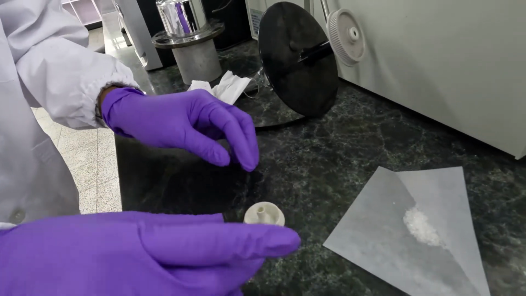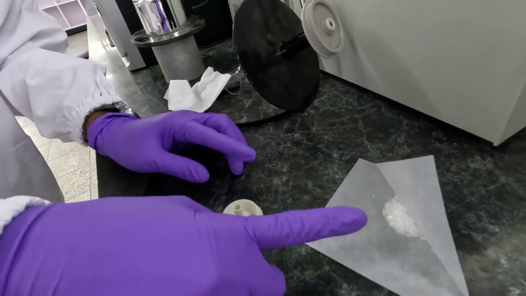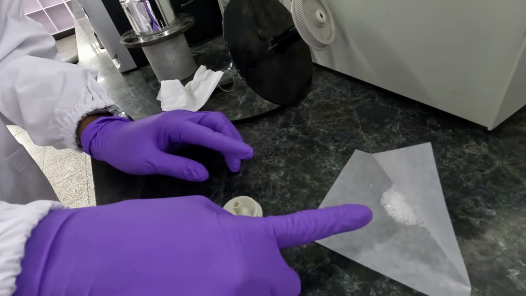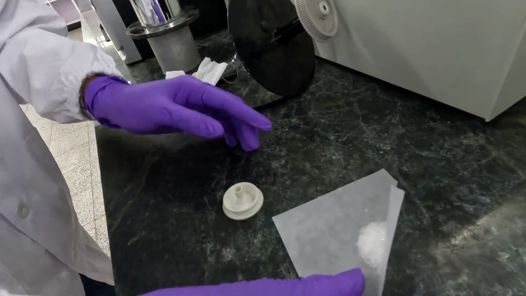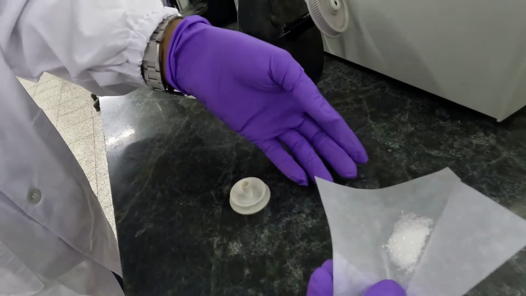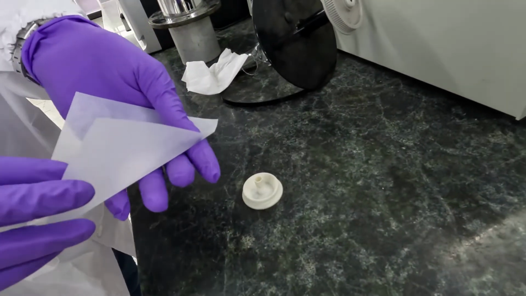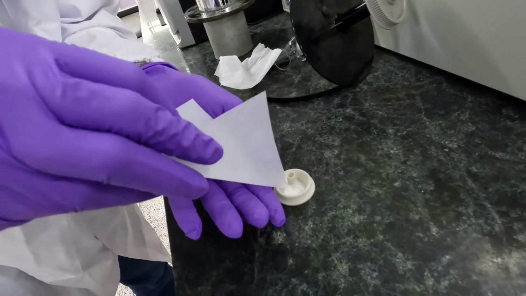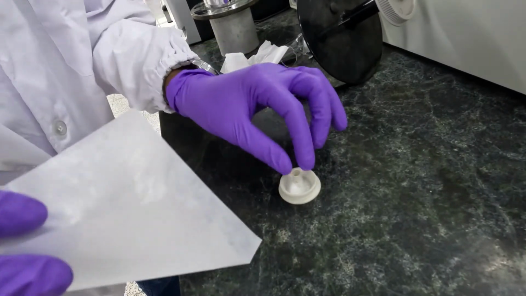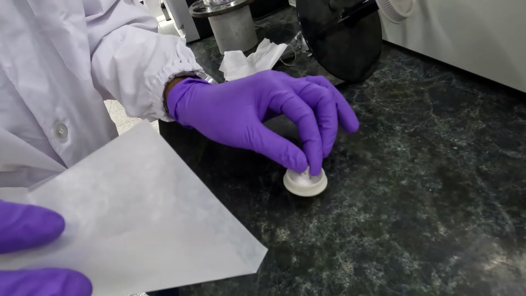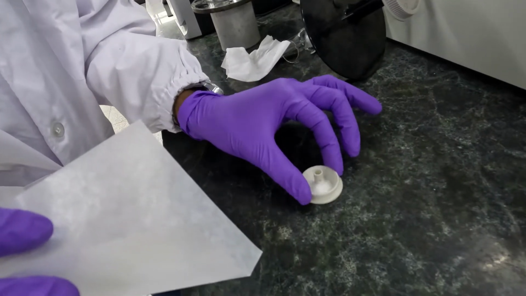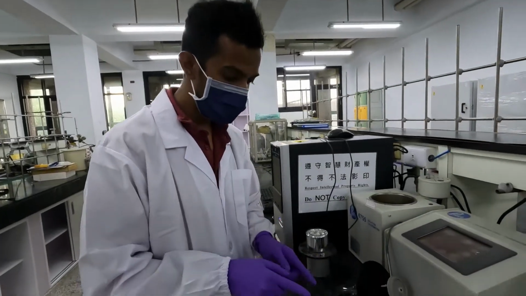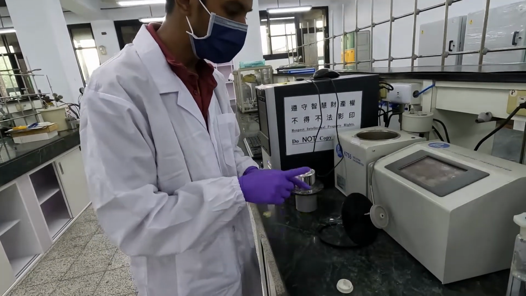Here I will load the sample tray using THAM to find out the heat capacity of the calorimeter. You can take the sample and carefully load the sample tray. The next step is to connect the sample tray to the sample holder.